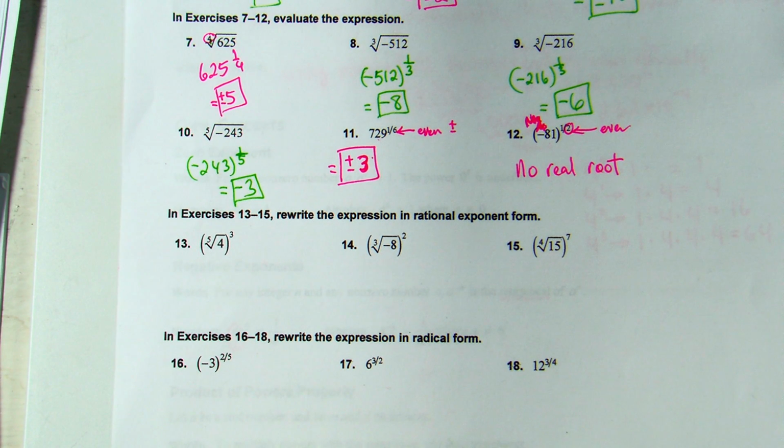If I multiply a negative times a negative, I get a positive. Multiply positive times positive, I get a positive. So this doesn't work. There is this thing called an imaginary number. It's i, little i, and it is the square root of negative 1.